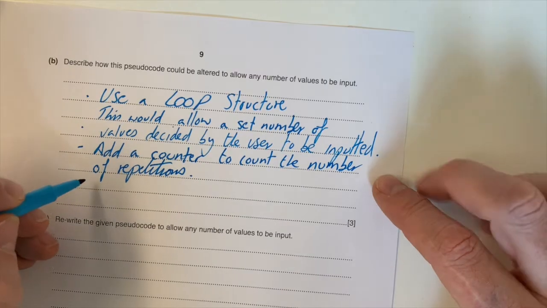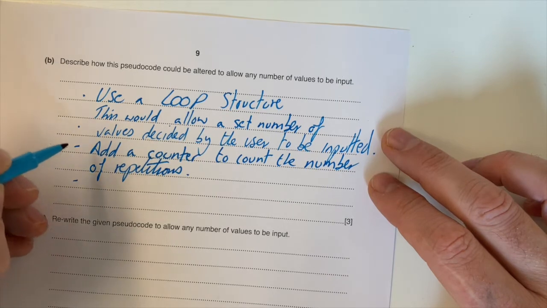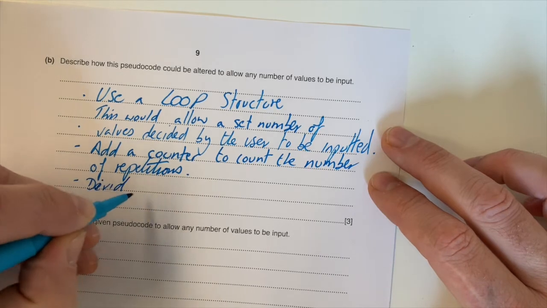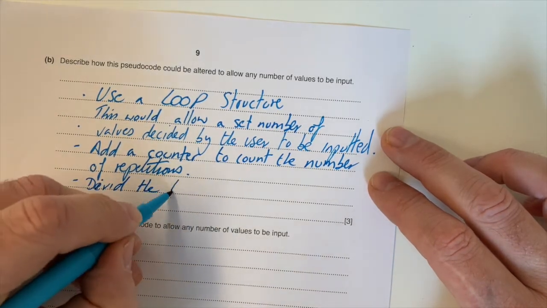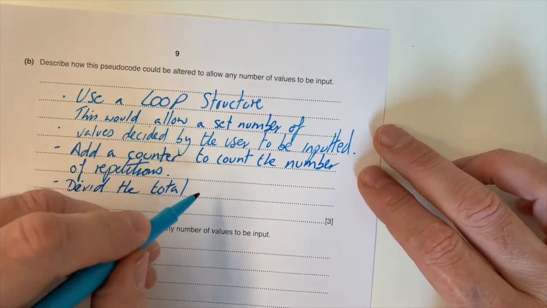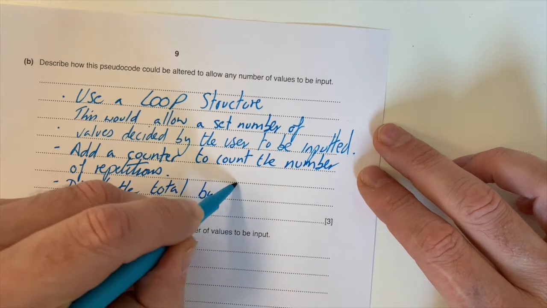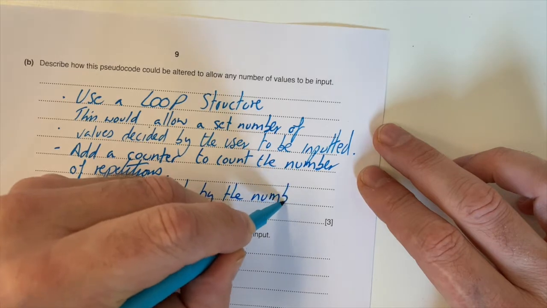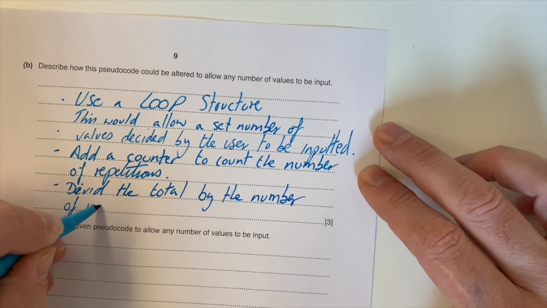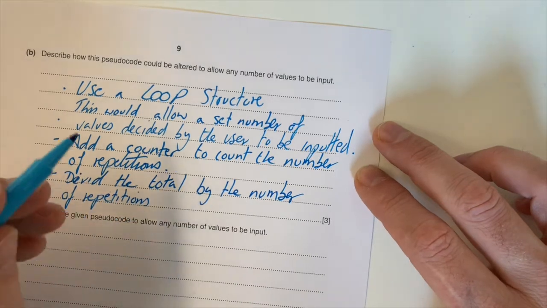Use totaling, so we would divide the total by the number set.